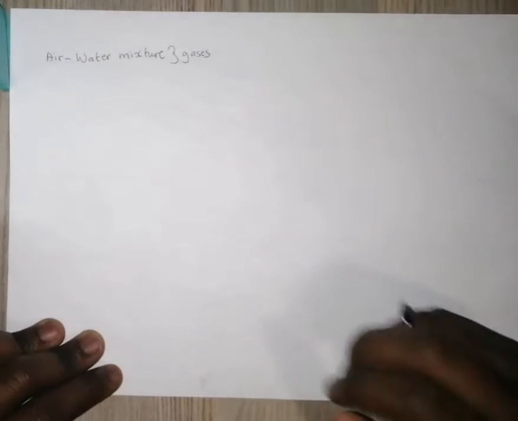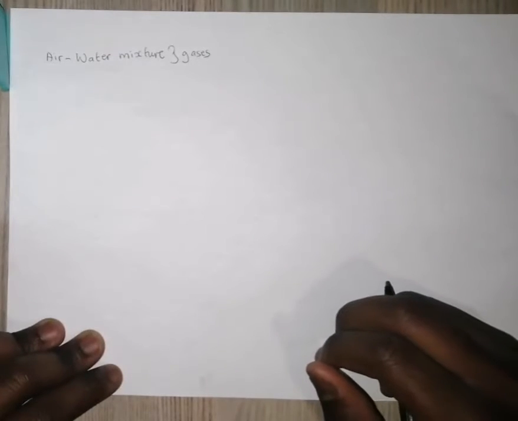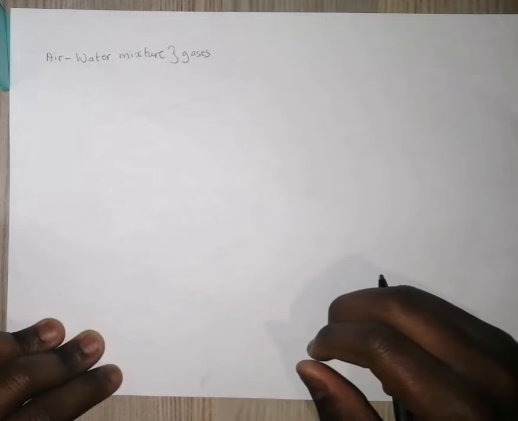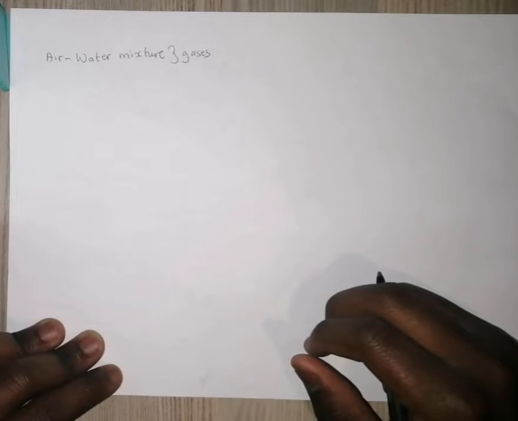This is a type of gas mixture. With the air-water mixture, we do have different scenarios where we have to come across such conditions, and then we have to work out the properties that are in those conditions or in that mixture.